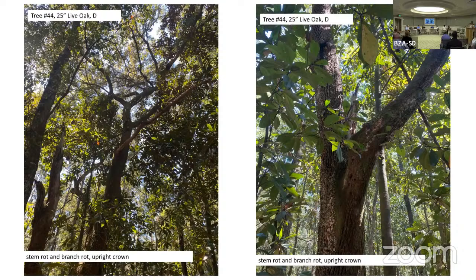Again, you have stem rot, branch rot, and upright crown on this tree. You have lots of fruiting bodies along the stem of the tree. It's a result of the past management of the site, whether it was used for agricultural forestry. All these trees have grown up in competition.